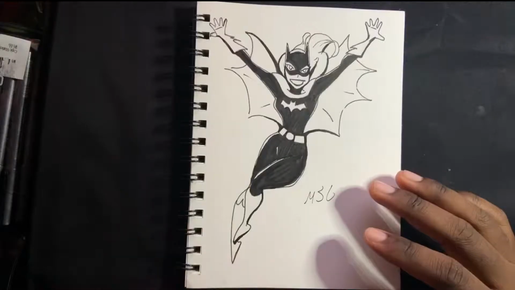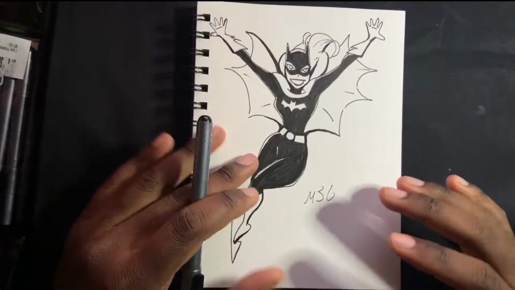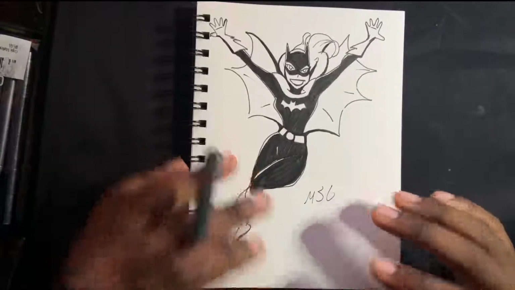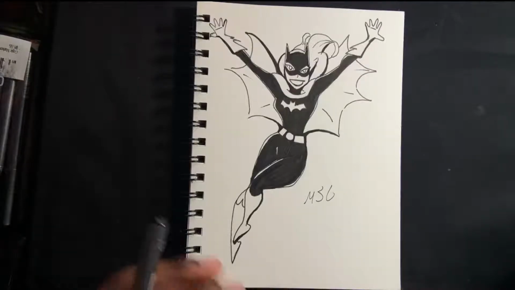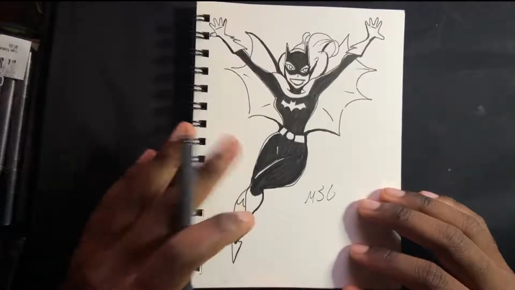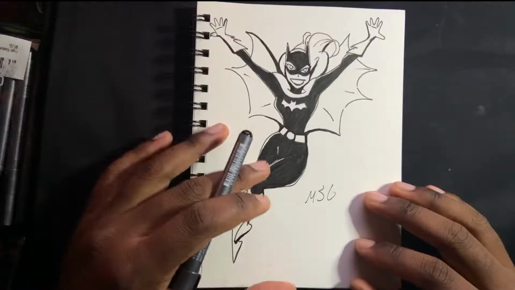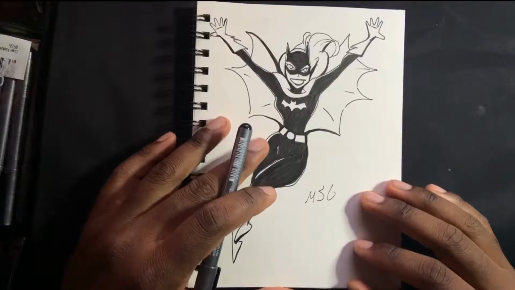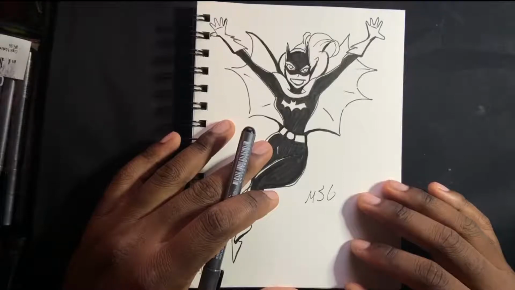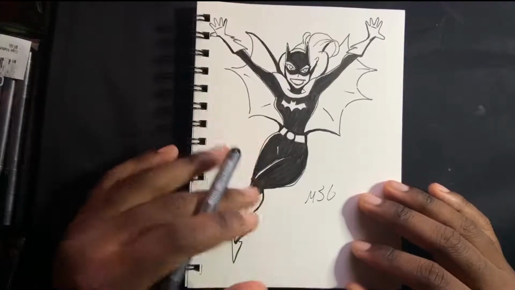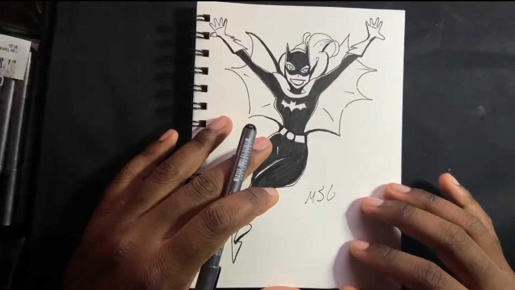But I remind you, this drawing is not going to be a completed piece. It's going to be more like practice, a dynamic pose kind of sketch. So that's the whole objective of this video, showing you guys how to do a dynamic pose. You could Google this and see a lot of different references online of how to draw a dynamic pose, but I'm just going to walk you through the basic idea of how I draw a dynamic pose.